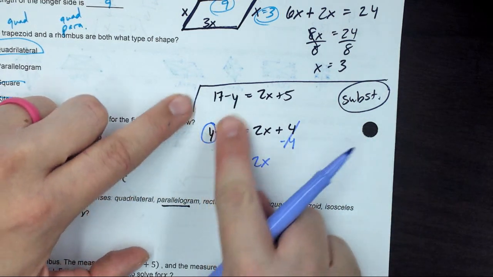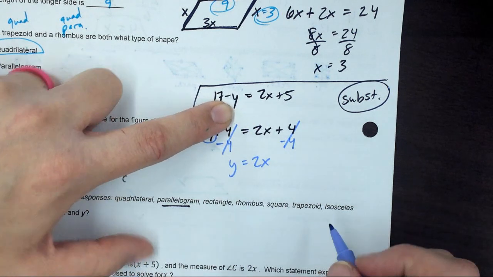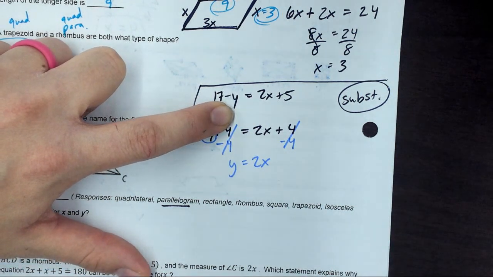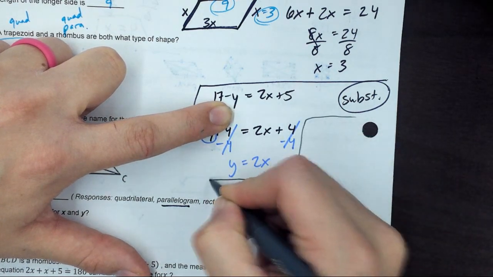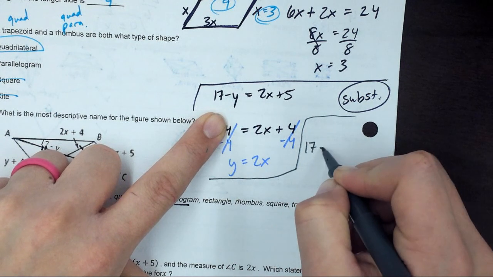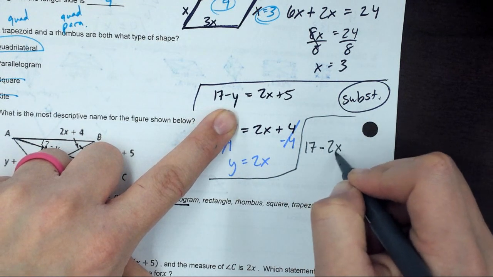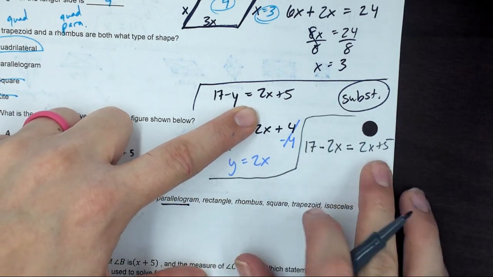Then all I'm going to do is replace back up here. I'm going to replace the y with 2x and solve the equation. I'm kind of running out of room here, so I apologize. So this equation I'm just going to rewrite. I'm going to replace the y with 2x. So it's 17 minus, not y, but 2x equal to 2x plus 5. And I'm going to solve for x.